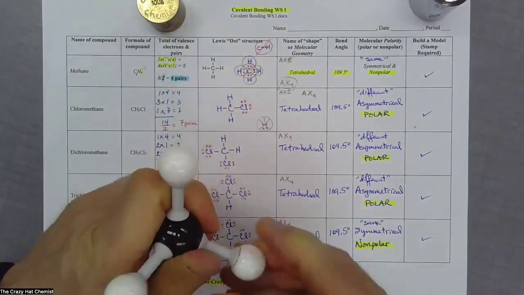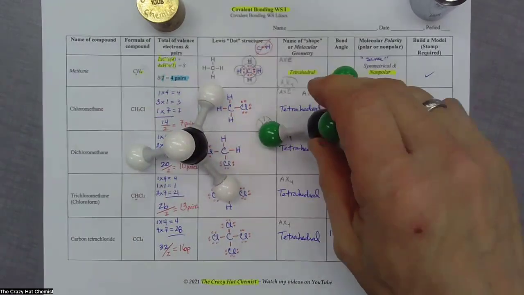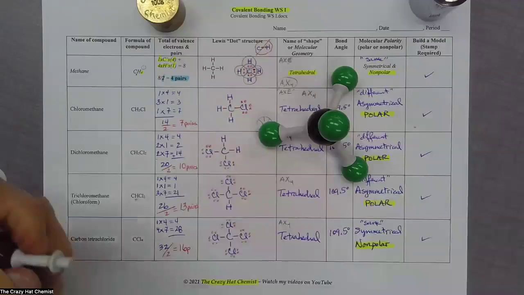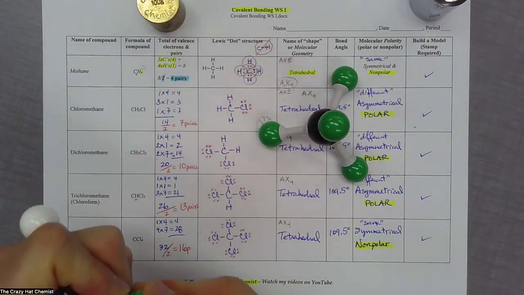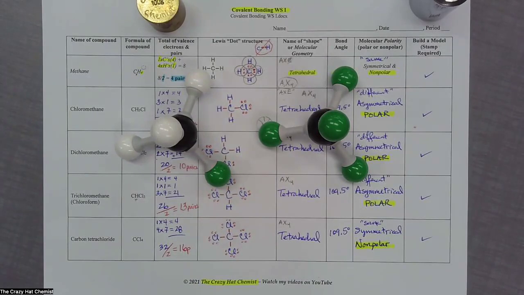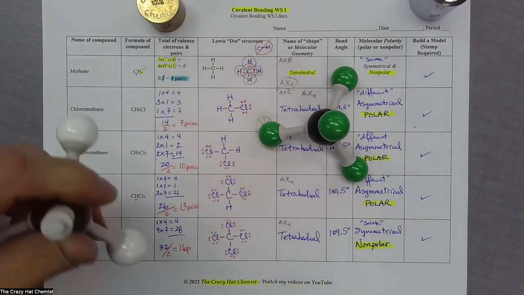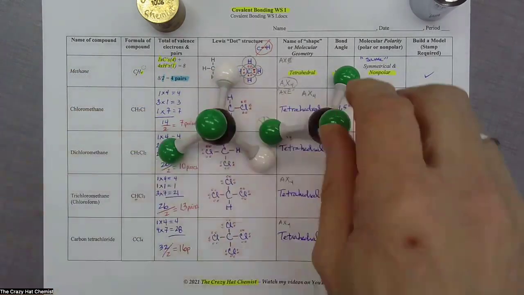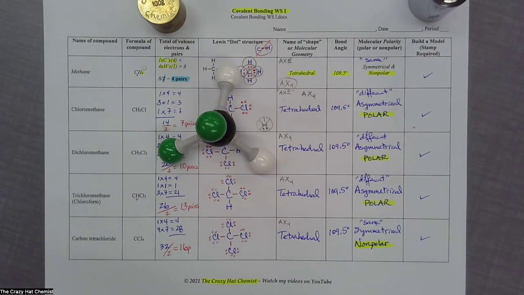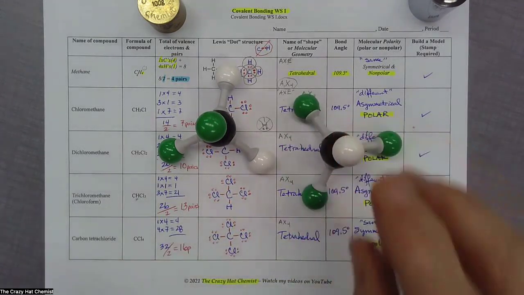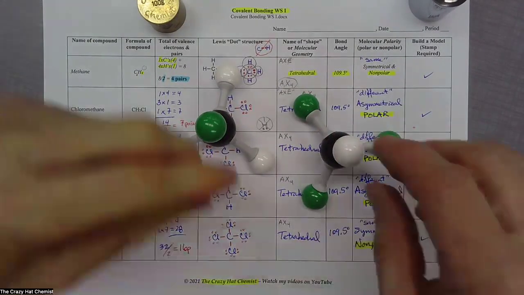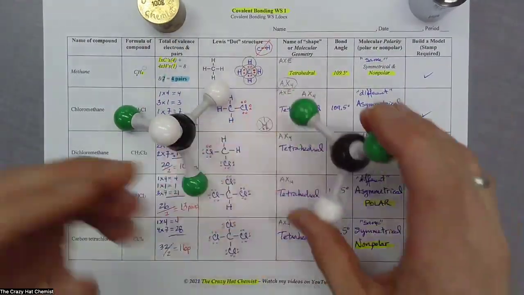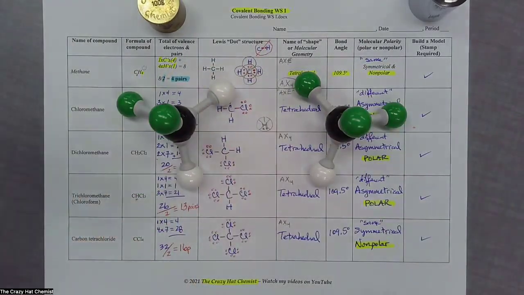All right, so this is methane. This is carbon tetrachloride. All right, so what is chloromethane? This is chloromethane. Perfect. What is dichloromethane? This is dichloromethane right here. And what is trichloromethane or chloroform? There is trichloromethane or chloroform. These are different, and this one's different as far as the atoms on the outside is polar. These are different atoms on the outside are polar.